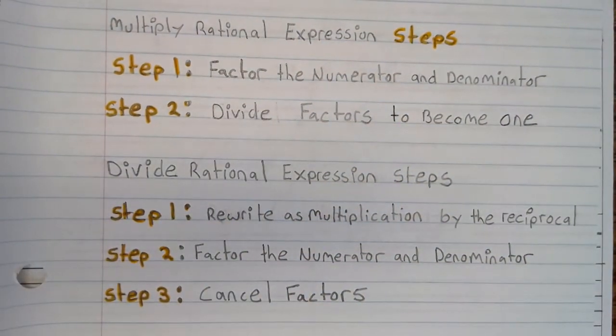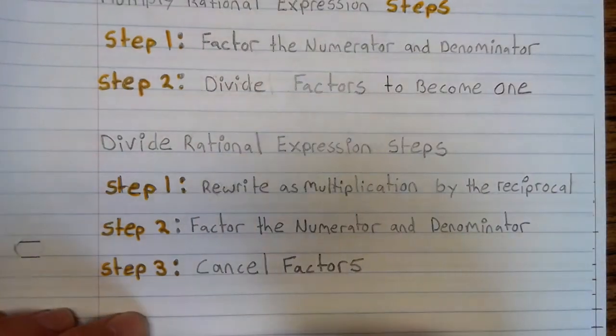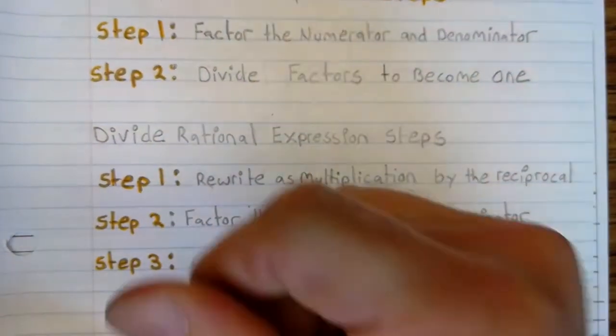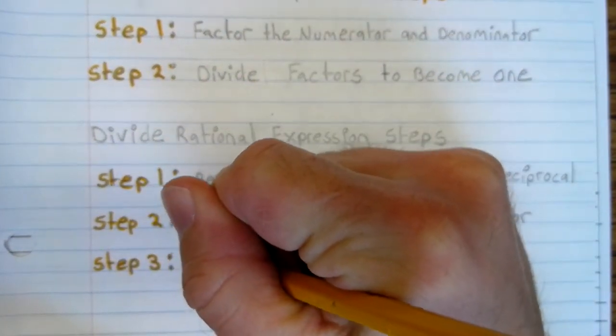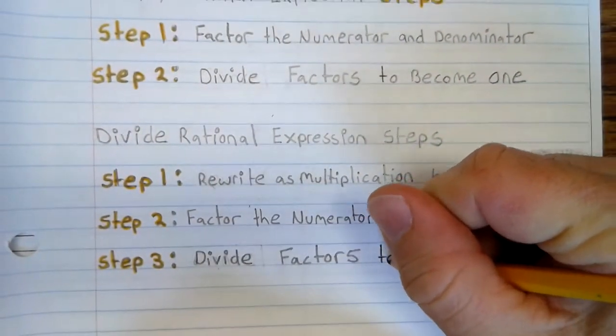Divide rational expression steps. Step 1, rewrite as a multiplication by the reciprocal. Step 2, factor the numerator and denominator. Step 3, cancel factors. And again, rewrite that as divide factors to become 1.